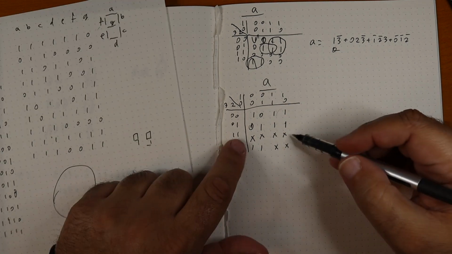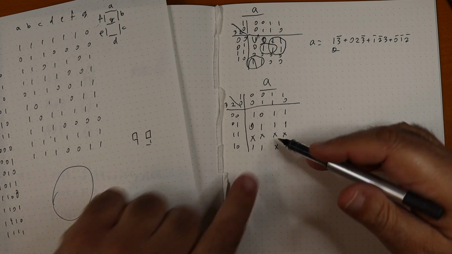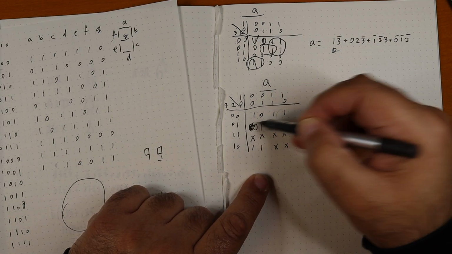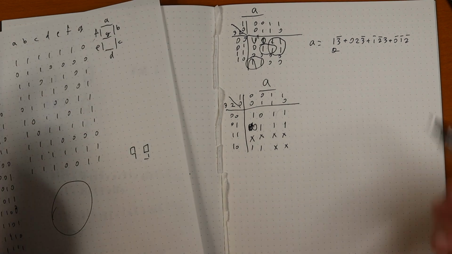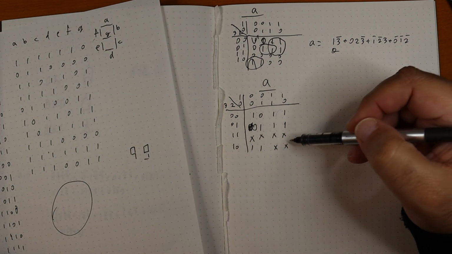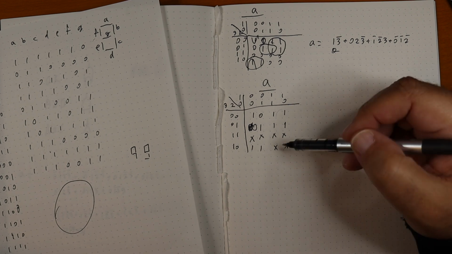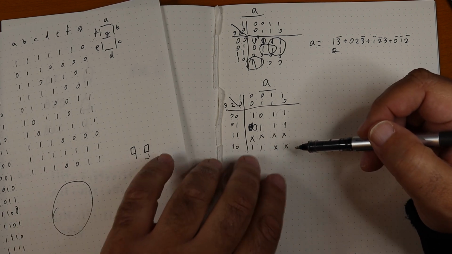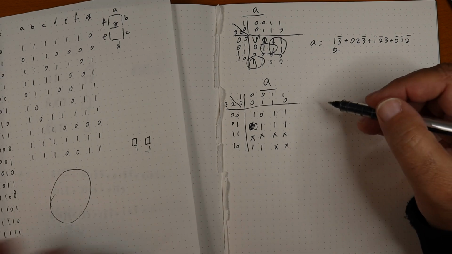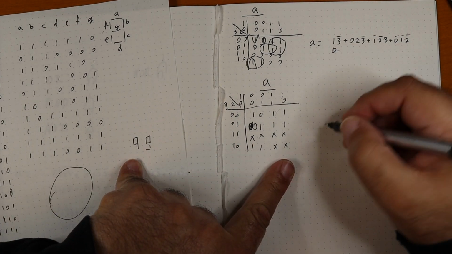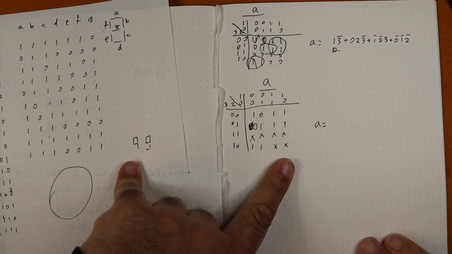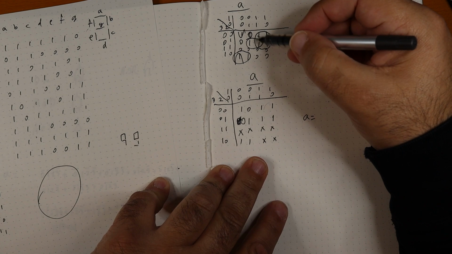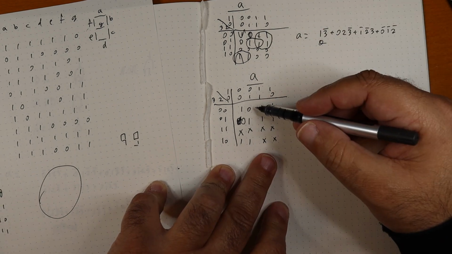Now here's the thing about x's. I am allowed to expand a rectangle to cover an x. This is a 0. I'm allowed to expand a rectangle to cover an x, but I'm not required to cover all of the x's. So these give me better leeway in designing my logic. So now if I write out the result, this used to be these 4, but now they don't need to be these 4.